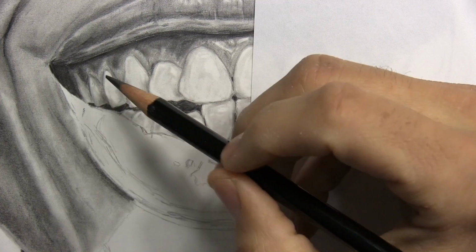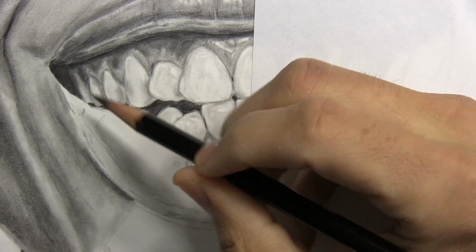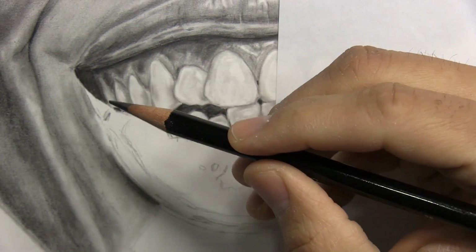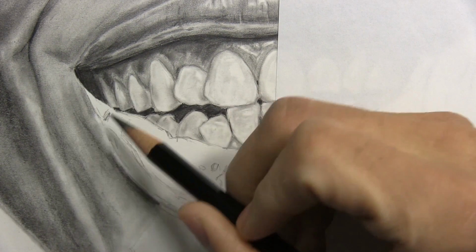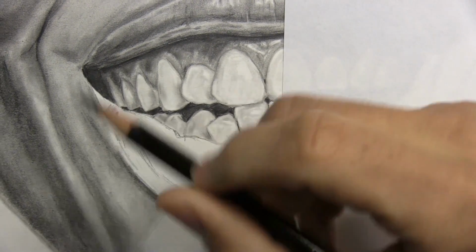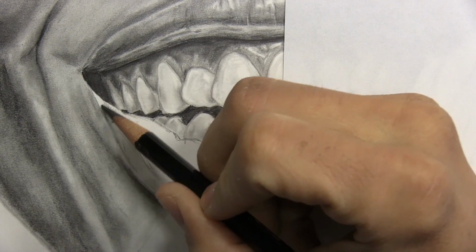I'm going to be going in some different directions here, but I just want to be aware of that, and I want you to be aware of that too as you are putting your shading in. So I've got my 2B pencil, and here we go.